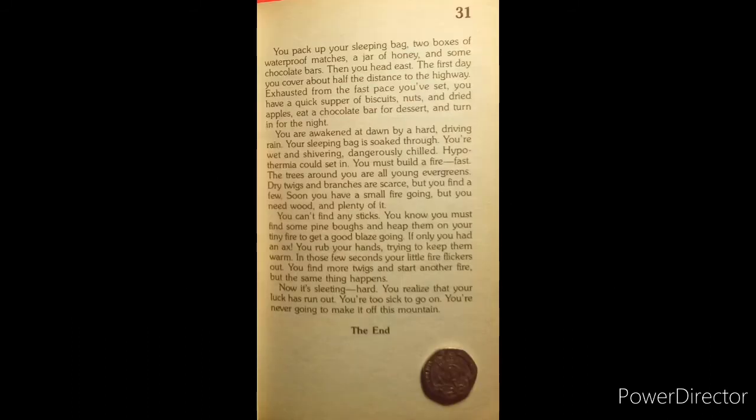You pack up your sleeping bag, 2 boxes of waterproof matches, a jar of honey and some chocolate bars. You head east. The first day you cover about half the distance of the highway. Exhausted from the fast pace you've set, you have a quick supper of biscuits, nuts and dried apples, and eat chocolate for dessert, and turn in for the night.